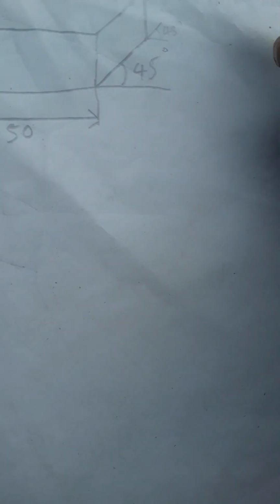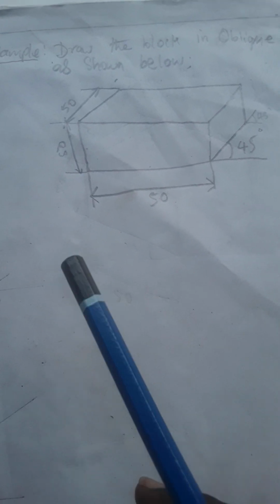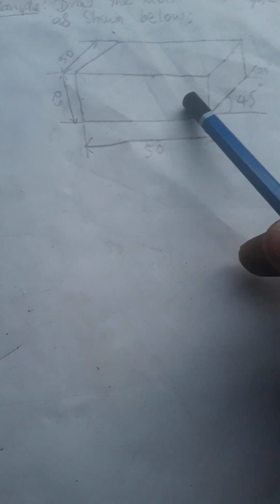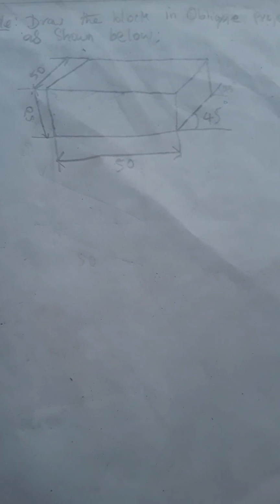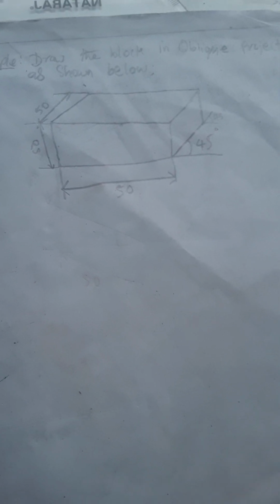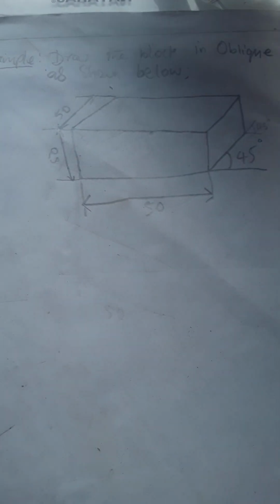Suppose we are given this kind of example to draw the block in oblique projection as shown below. Now it's just equivalent to what we have just done here, but let's bring it in an oblique form. Now if you're asked to draw a shape of this nature, what you're going to do first of all is to draw, like I told you, the quadrant.